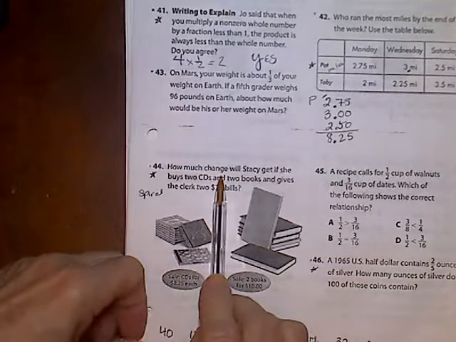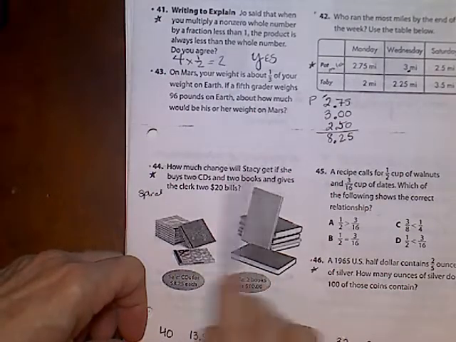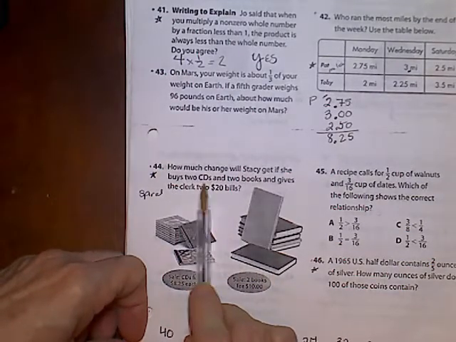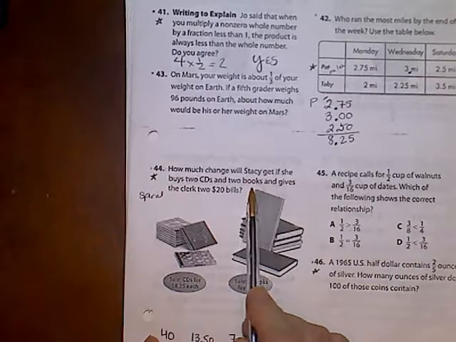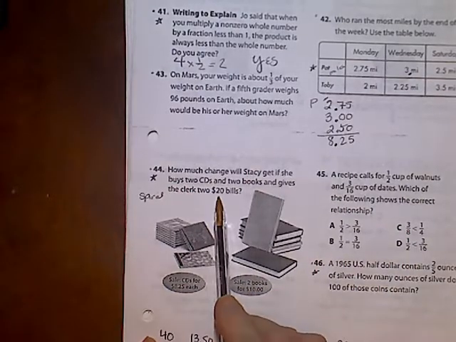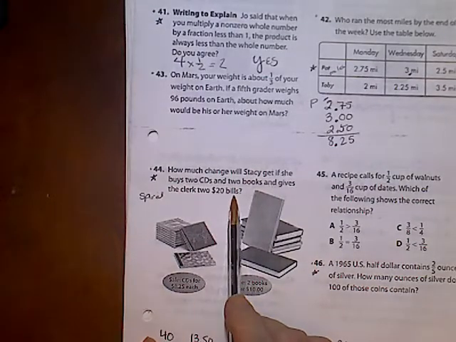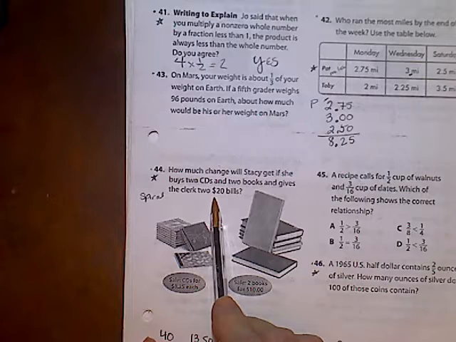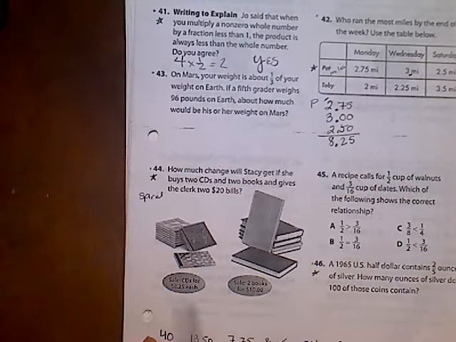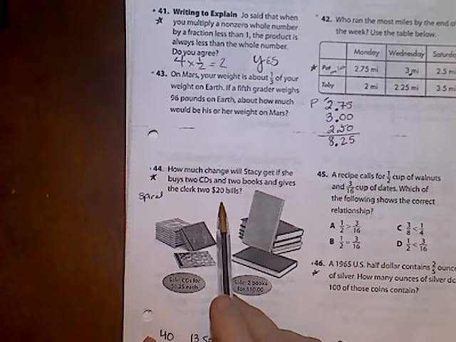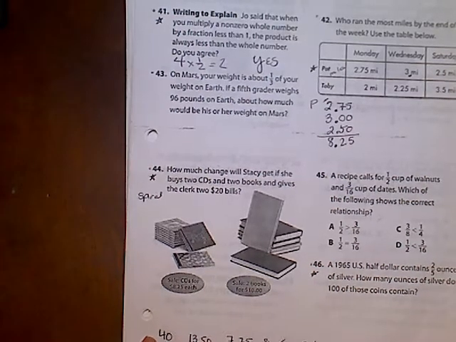How much change will Stacy get if she buys 2 CDs and 2 books and gives the clerk 2 $20 bills? Well, first of all, what's 2 $20 bills? If you said 40, you are correct. Now, I'm not going to use this example just yet. What if I bought something for $10 and I give the clerk 40?